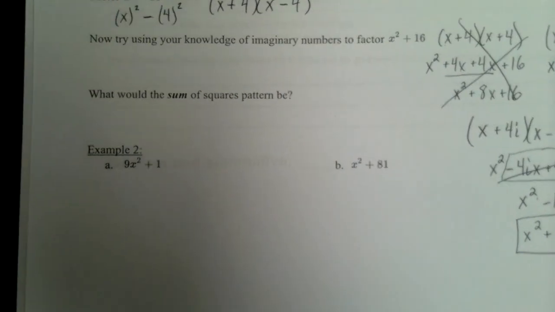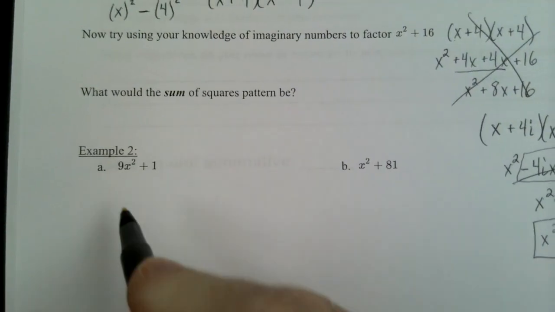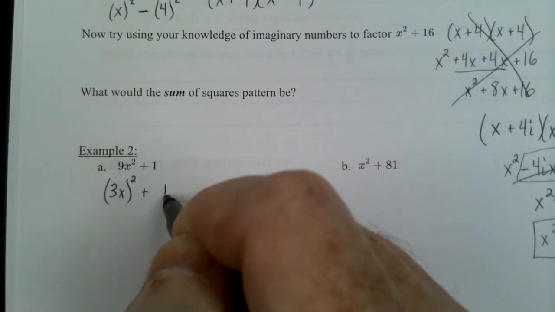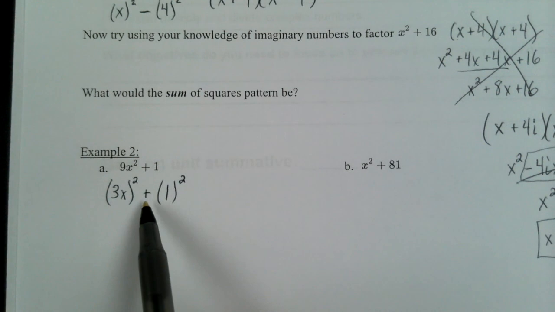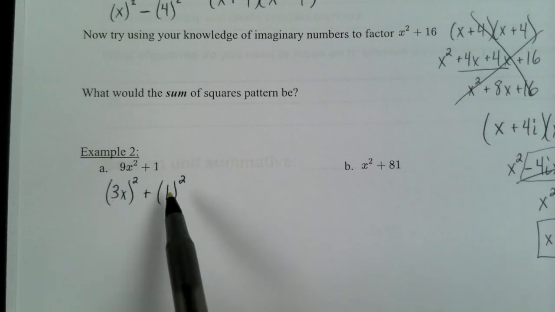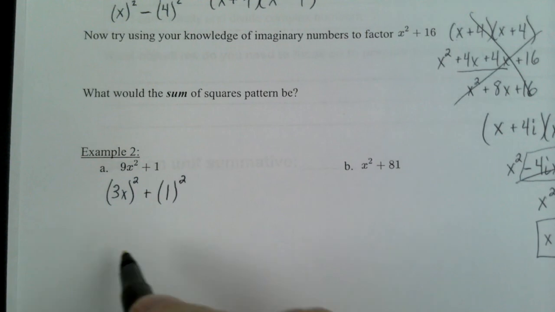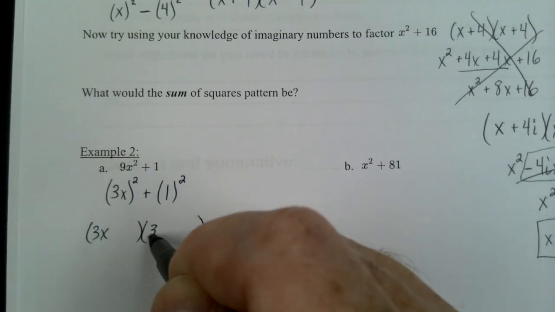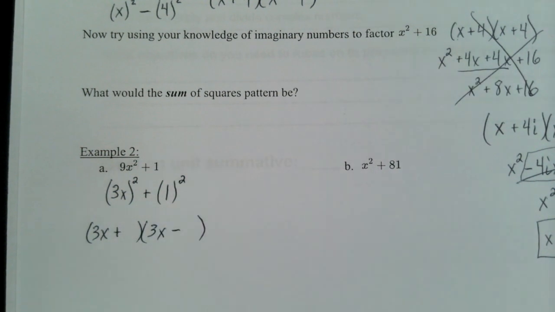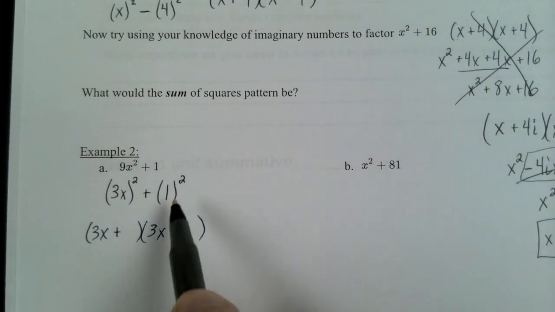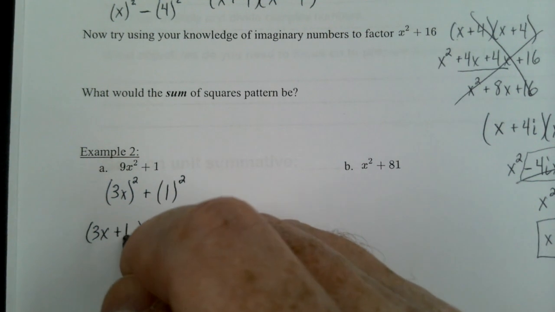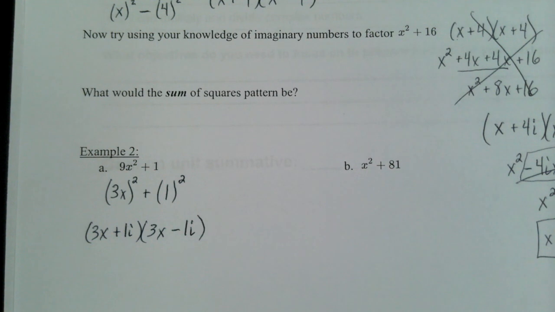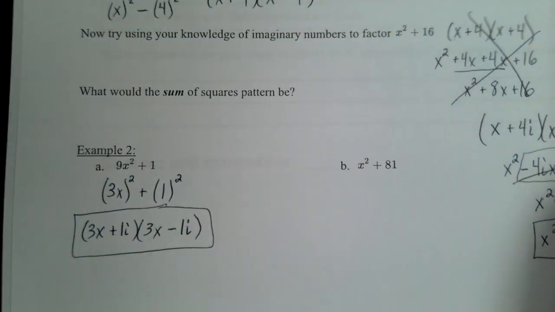So let's look at two of those. 9x squared plus 1. So the square root of that is 3x. The square root of 1 is, of course, 1. So we do, in fact, have a sum of two squares. So knowing our knowledge from over here, let's put our two groups. The front term in the front, one with a plus, one with a minus, and the only change today is putting an i after the last term. So you have one i and one i, so you could just have an i, you don't need the 1 there. And that is it. So very simple and straightforward.